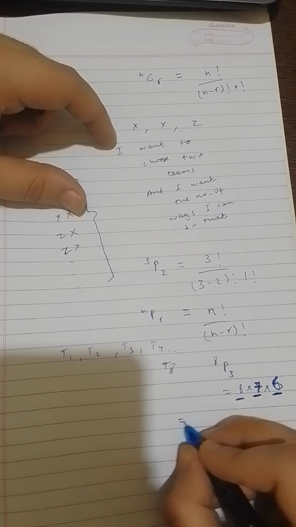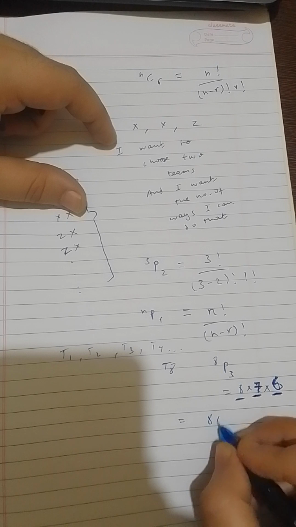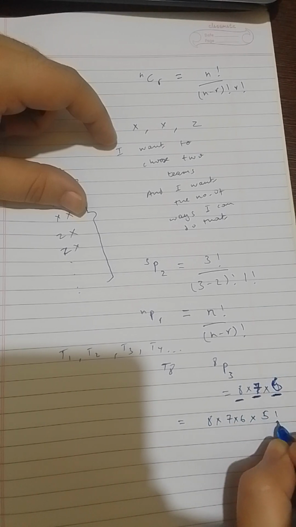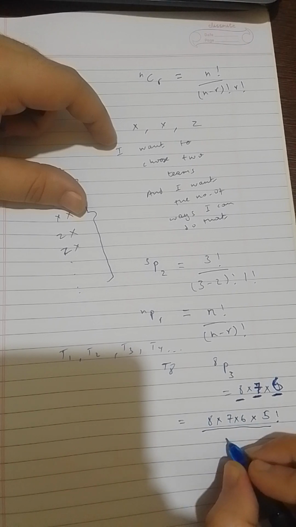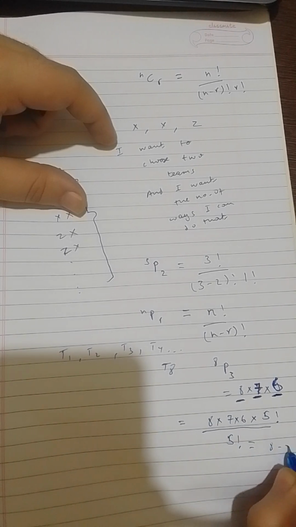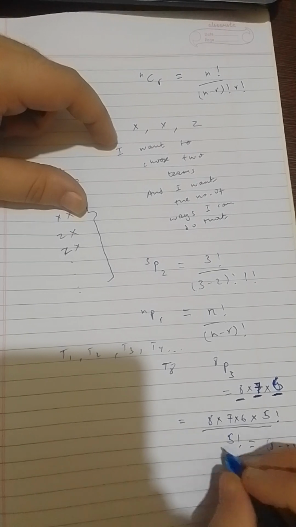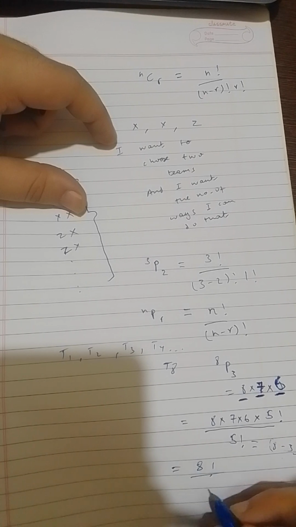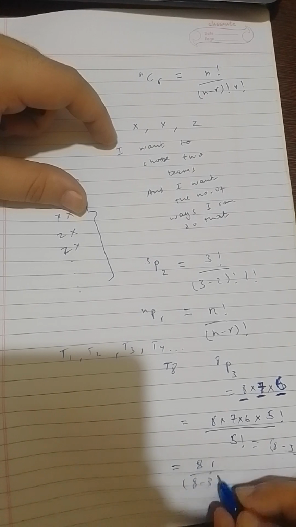So you can notice that this is equal to 8 into 7 into 6 into 5 factorial, divided by 5 factorial, which is also equal to 8 minus 3 factorial. So you have 8 factorial divided by 8 minus 3 factorial.